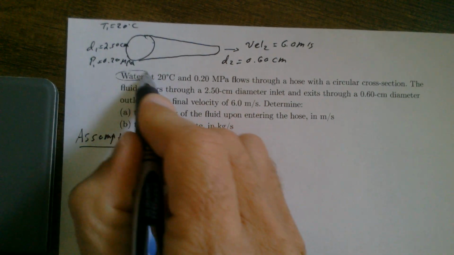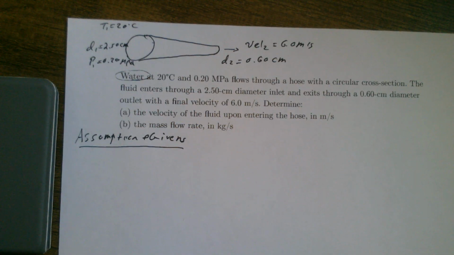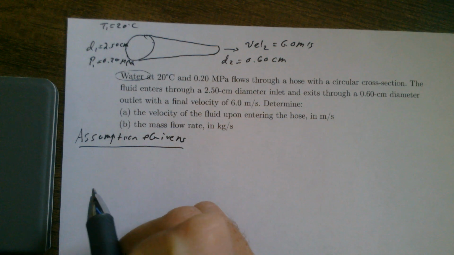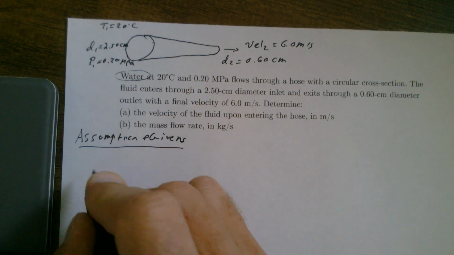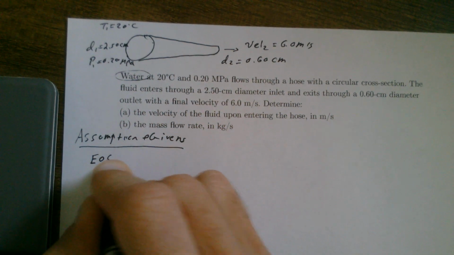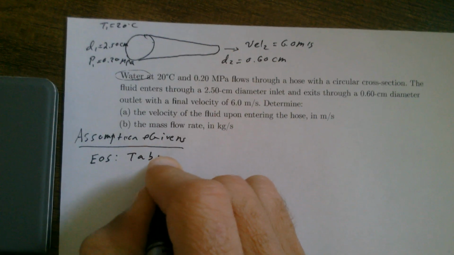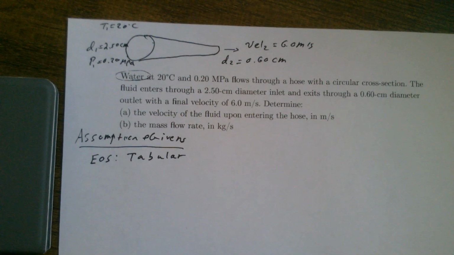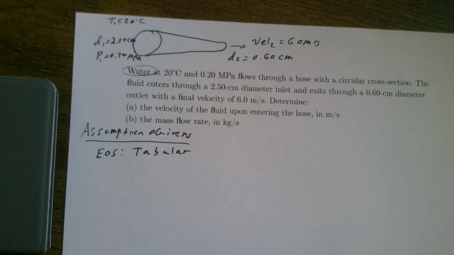We know it's water. So since this is water, we cannot use the ideal gas law. We could potentially use some sort of a liquid equation of state. That's not usually used because it's not very elegant and takes quite a bit of computing power. So what we're going to use is steam tables, or the tables at the end of a thermodynamics book, or some sort of a reference book. So the equation of state that we're going to use will be tabular, right? And when not given, we do an interpolation of sorts.